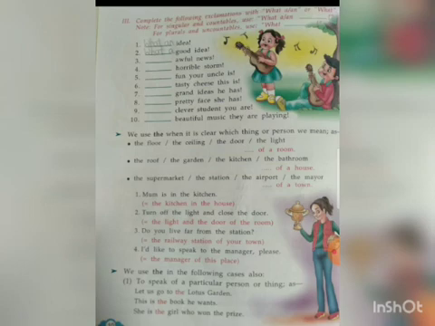So can you see I have done some examples. What an idea. What a good idea. So you are going to use what a and what an where it is singular and you are able to count it. Then let us see the article the. We use the when it is clear which thing or person we mean. So let us see where we use this the. So for example, which thing or person we mean. The floor, the ceiling, the door, the light.